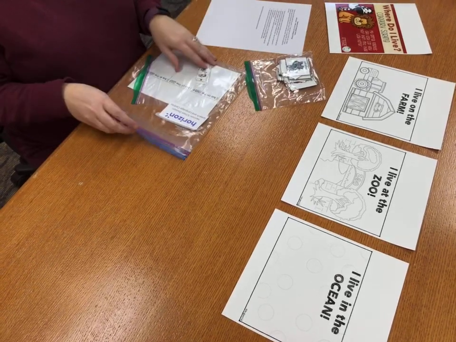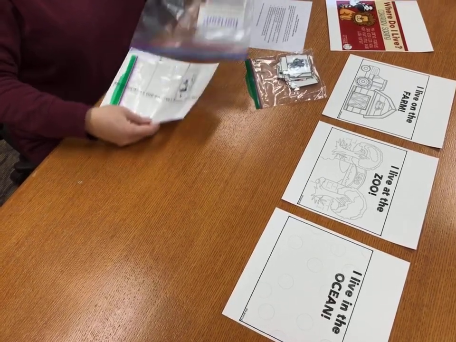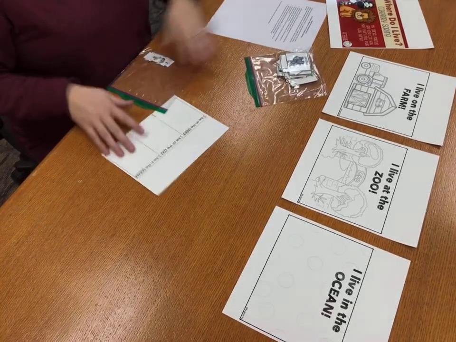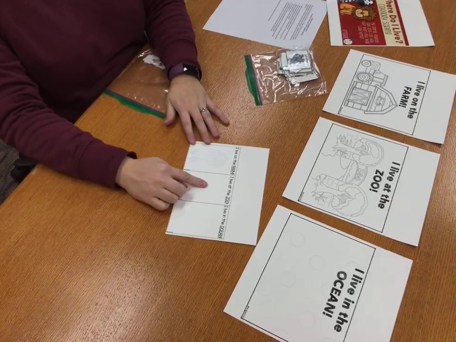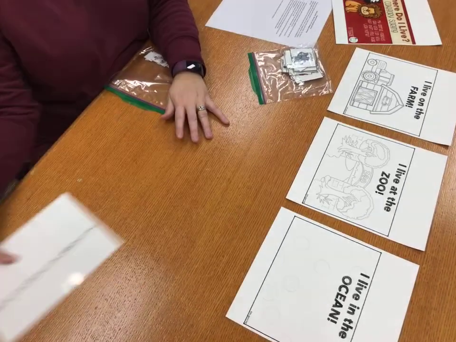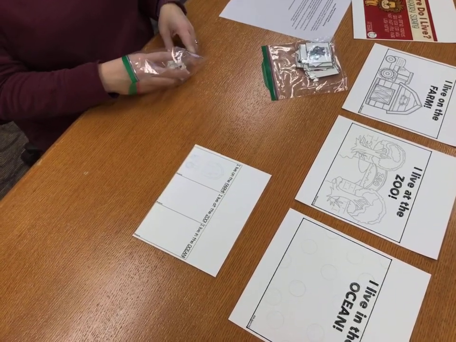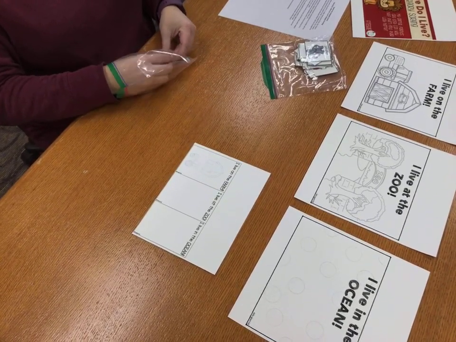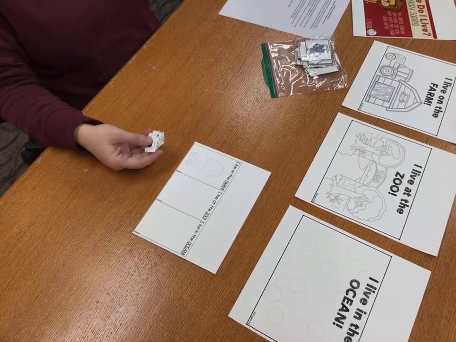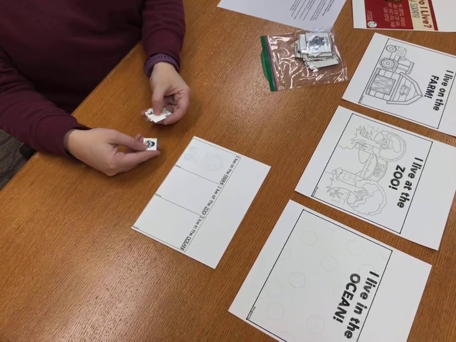And they are going to go with these larger cards that have animals with their names written on underneath them. And then there's also a smaller card, and this one also says I live on the farm, I live at the zoo, I live in the ocean. It's just on one page. And you can use these ones with the pictures that are quite a bit smaller, and they actually don't have the animals' names written on them.